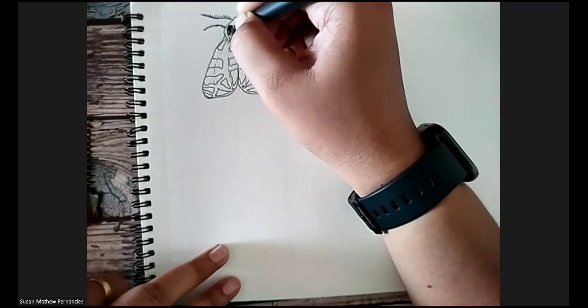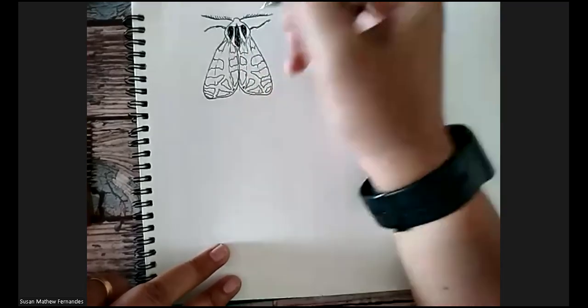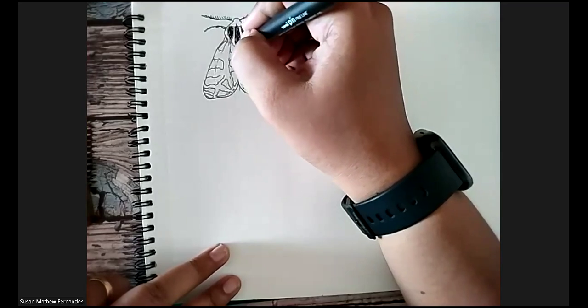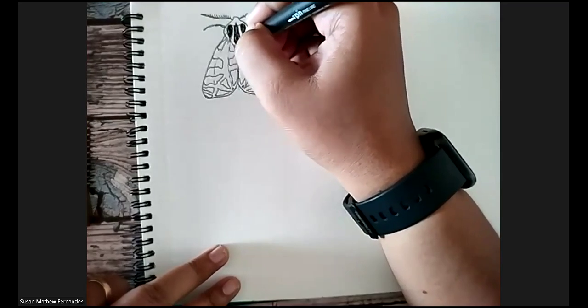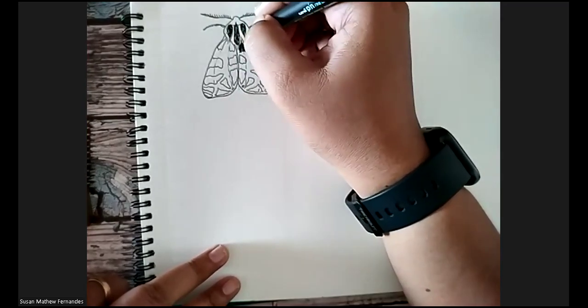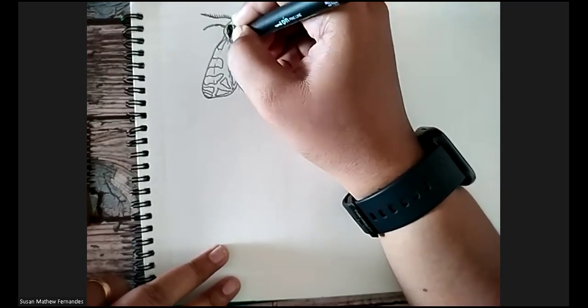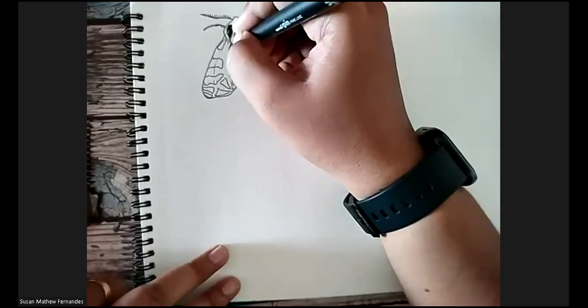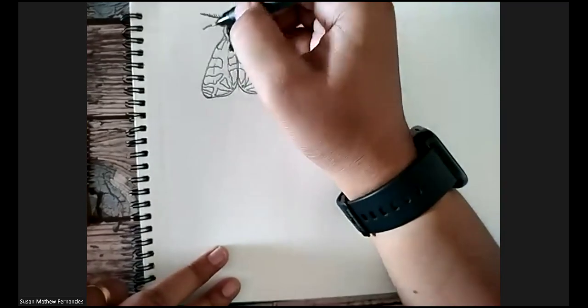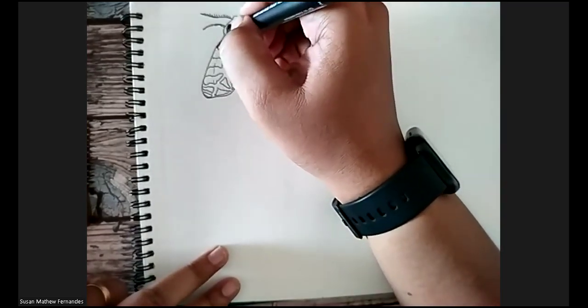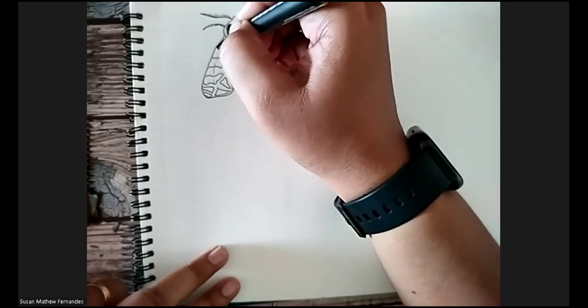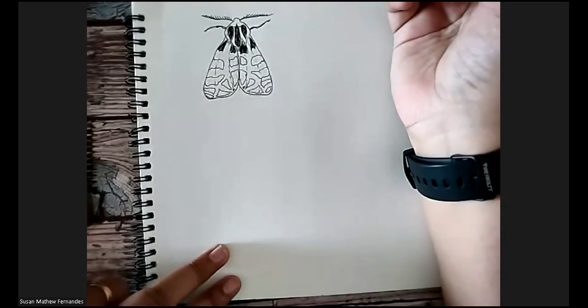If you painted this and did the black with black paint, you'd be all right. Now because it's fuzzy, I'm doing it this way. I'm just making these lines and letting it be a little rough.